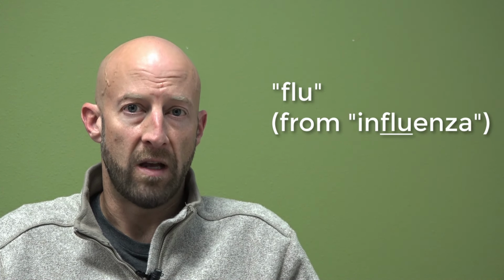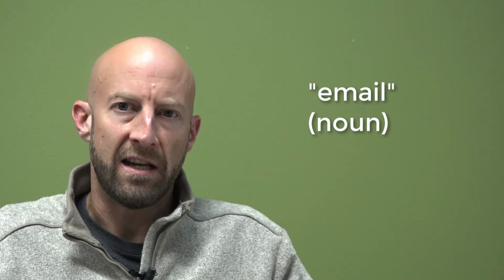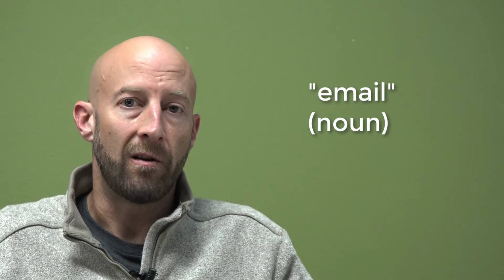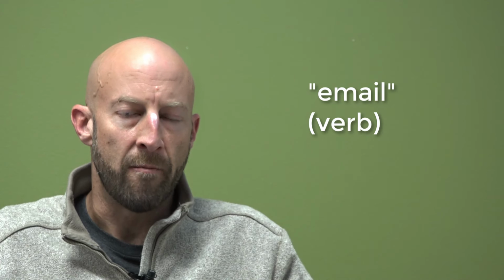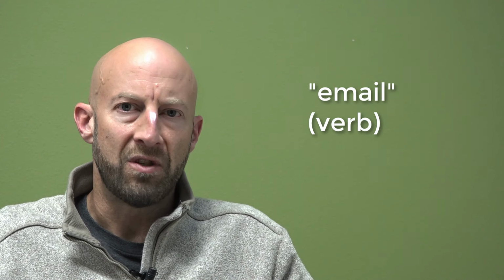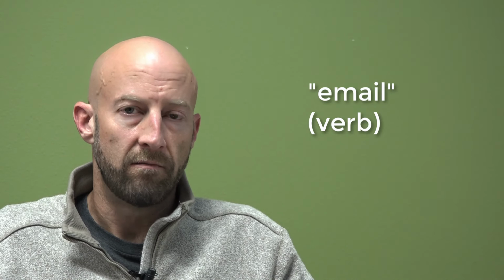Some examples in English include gas, flu, and app. Next is conversion, which involves using a word in a different part of speech or lexical category. So for example, in English, email came first. It was used as a noun, as in I will send you an email later. But over time, speakers began using email as a verb, as in I will email you later. Note, however, that whether it's used as a noun or a verb, it's still the exact same form, email.